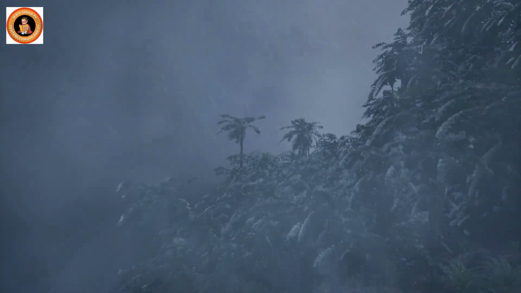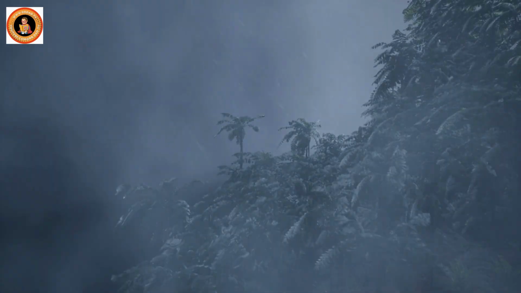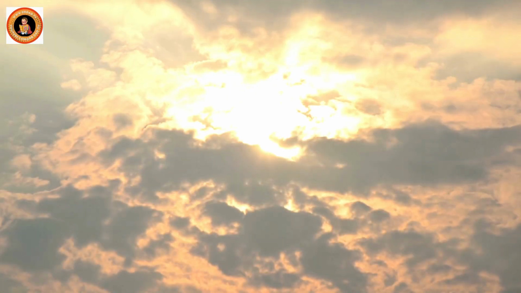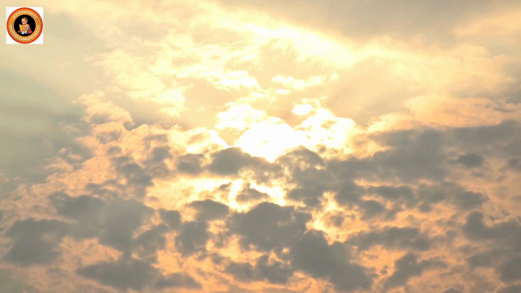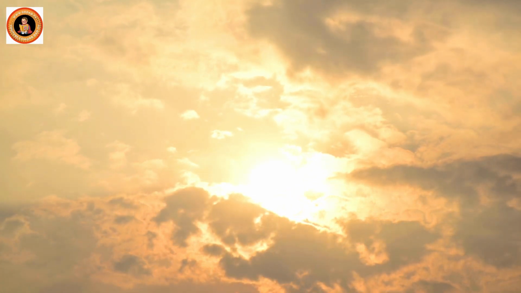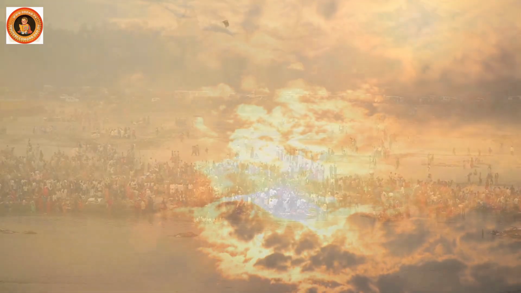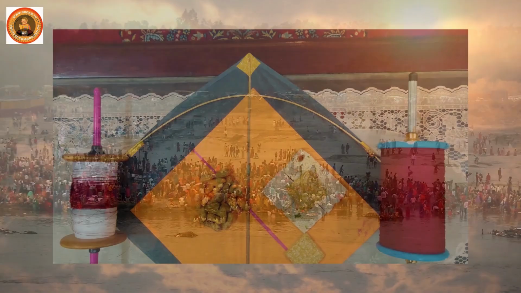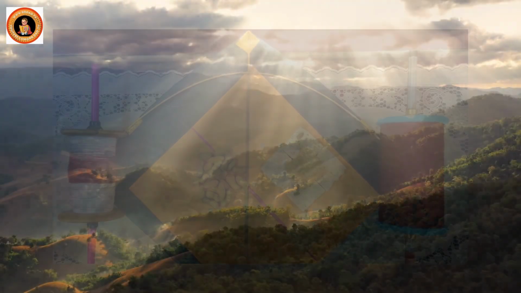This is also the time when the sun transitions into Kark Rashi or Cancer zodiac and marks the end of the 6 months Uttarayan period and begins moving towards the south direction called Dakshinayan. This state of deep meditation ends with Makar Sankranti when the sun starts its northward journey called Uttarayan.